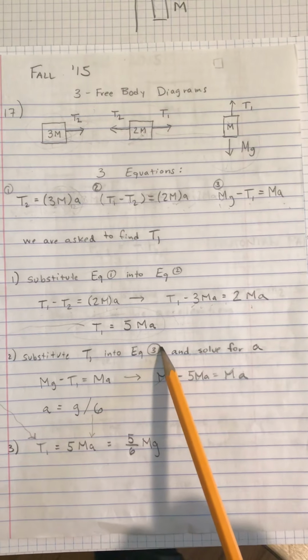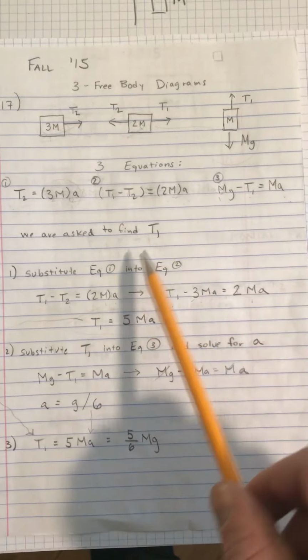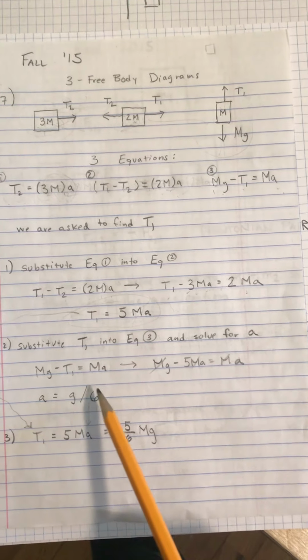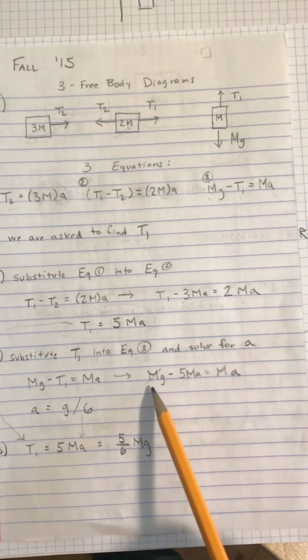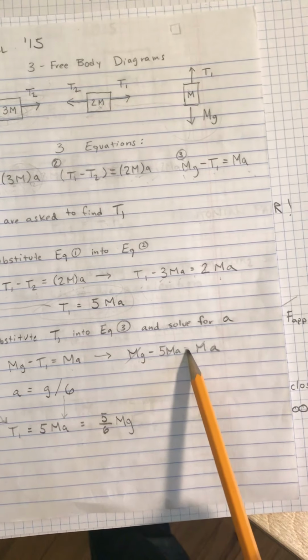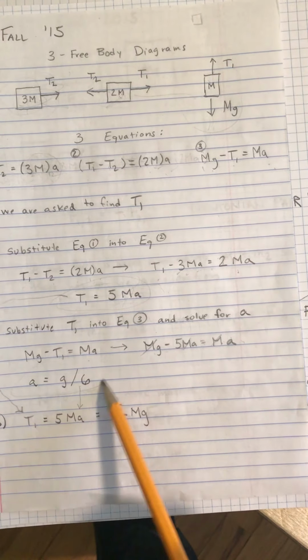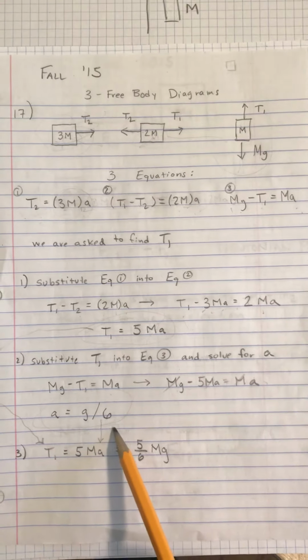So once we know the acceleration, we'll be able to find T1, but we still don't yet know the acceleration. So let's go to equation 3, and we're going to substitute this value of T1 into equation 3. Equation 3 is mg minus T1 equals ma. So we're going to write that mg minus 5ma equals ma. And when we solve for a, we get that a equals g over 6.